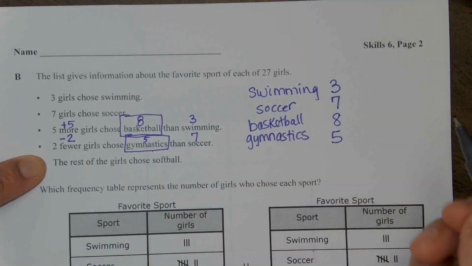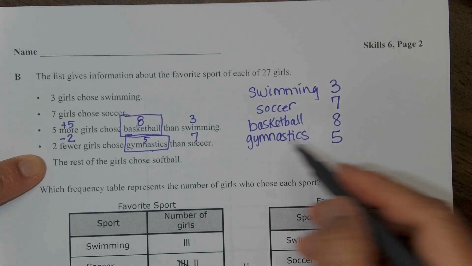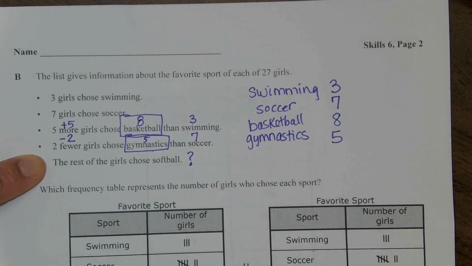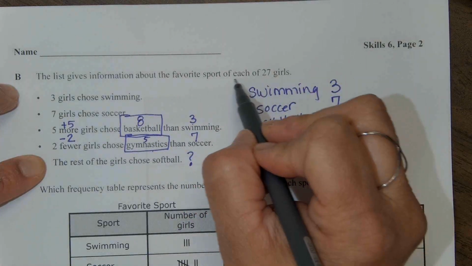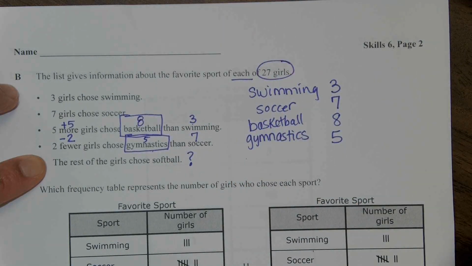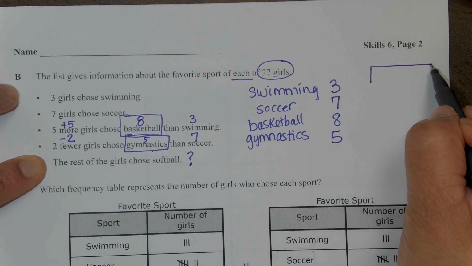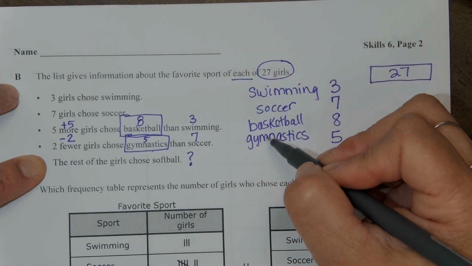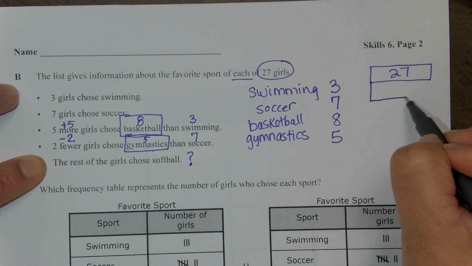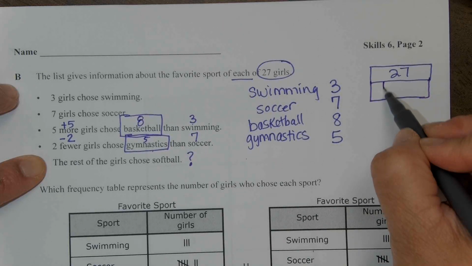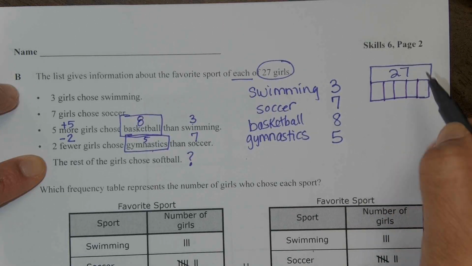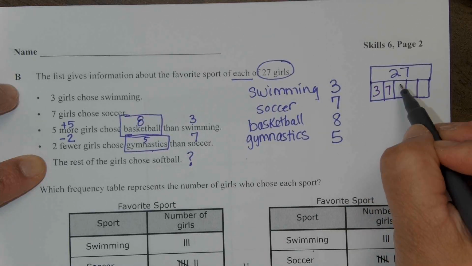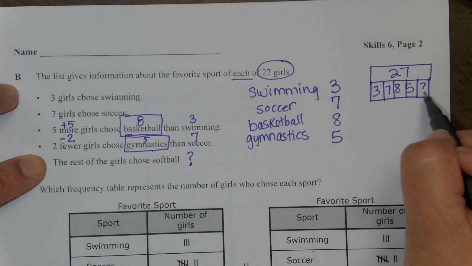And the rest were softball. So softball is a question mark. We know that there was a total of 27 girls. So we have a total of 27. We have 1, 2, 3, 4, 5 sports. We have 3, 7, 8, 5, and question mark.